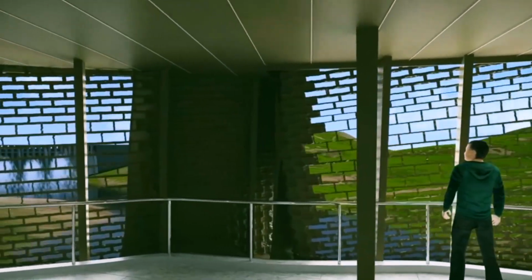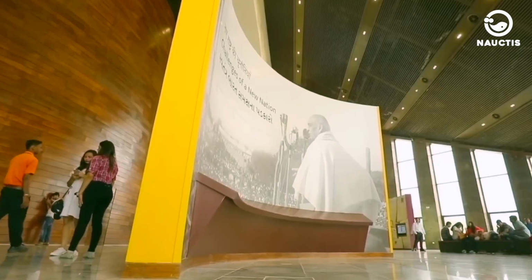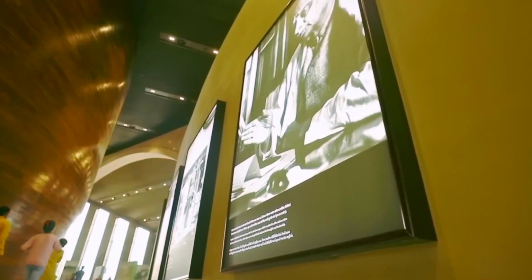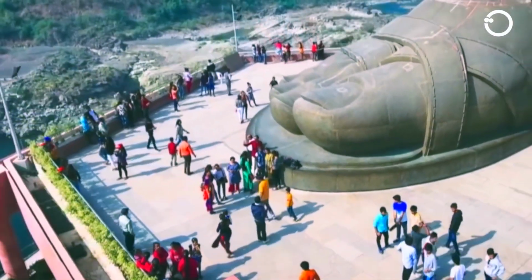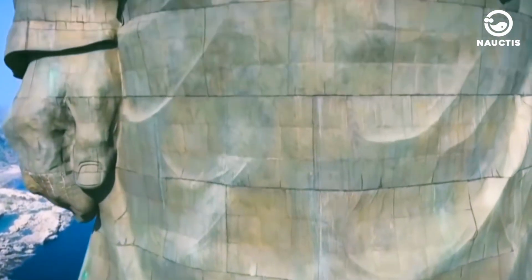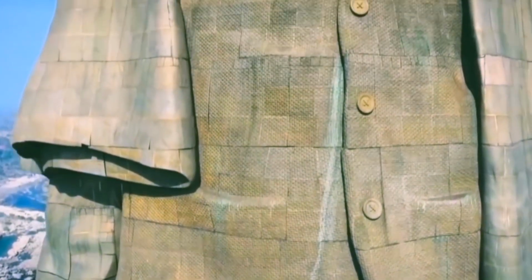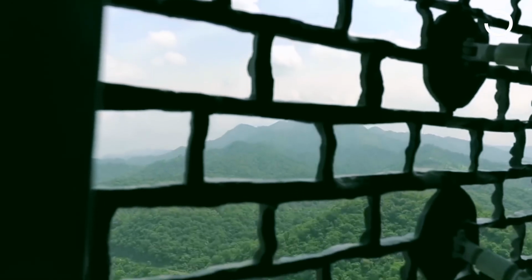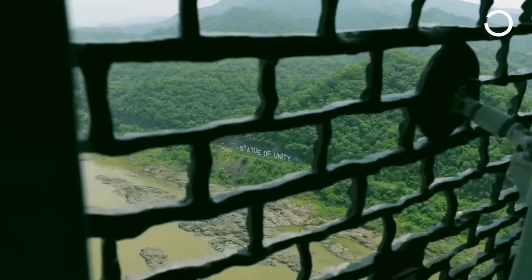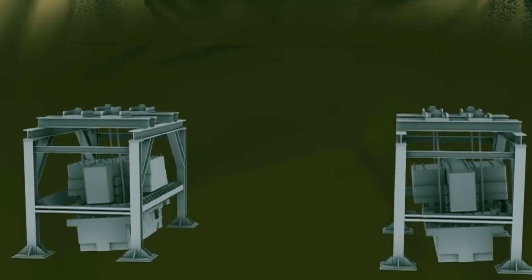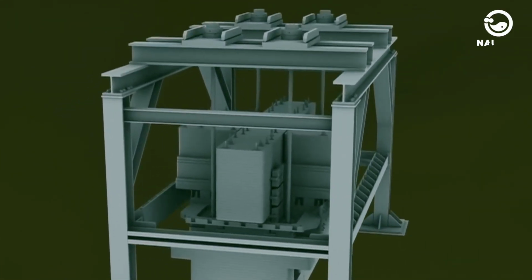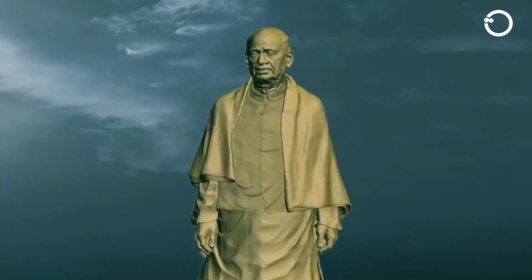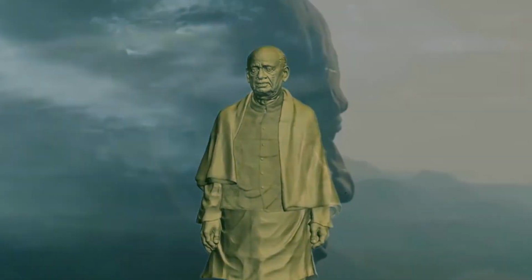The statue has a base functioning as a podium, housing a museum, exhibition hall, audio-visual gallery, and viewing gallery. This base is made of reinforced concrete and is 82 feet tall. The statue also has an elevator system that can take visitors to the viewing gallery at a height of 502 feet, offering a panoramic view of the surroundings. The statue is designed to withstand wind speeds up to 112 miles per hour, and earthquakes up to a magnitude of 6.5, 7.5 miles from the statue's center.